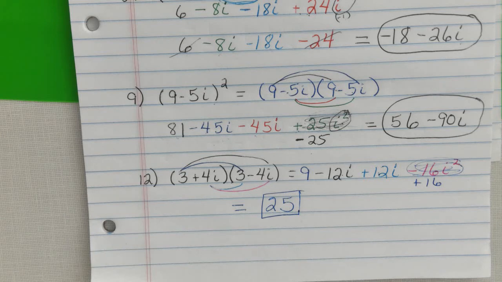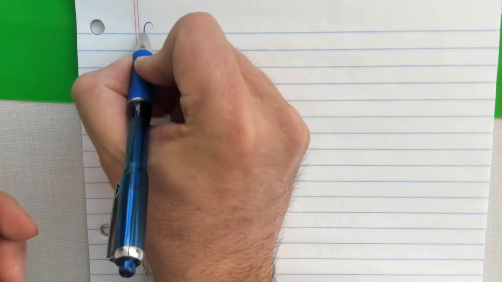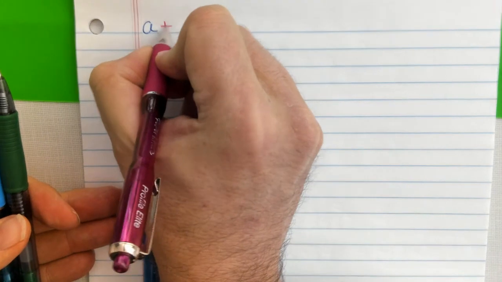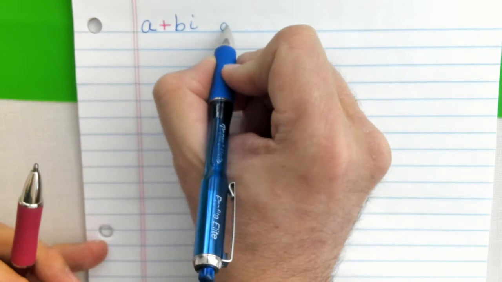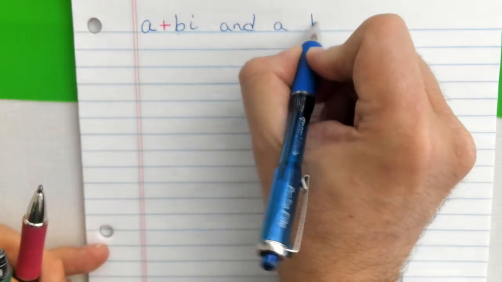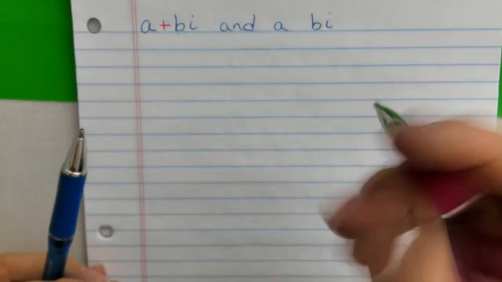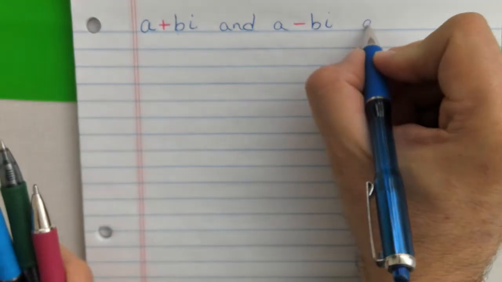Now, a little terminology. If you have two complex numbers and they differ only by the middle sign, a plus bi and a minus bi, they are called conjugates.